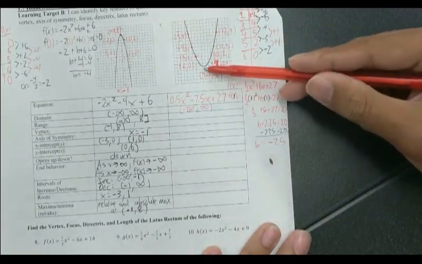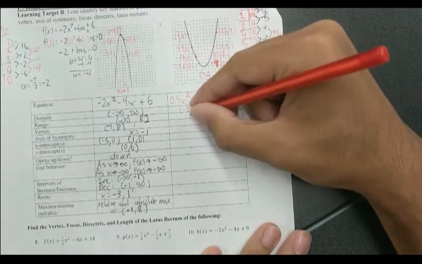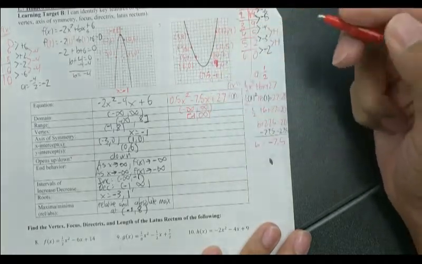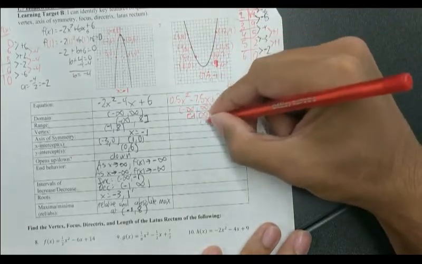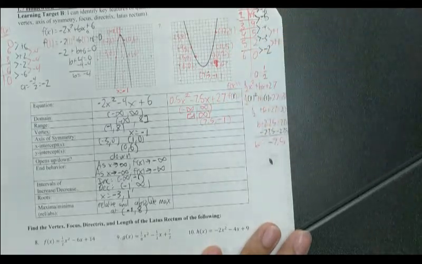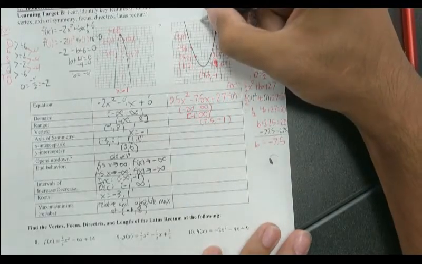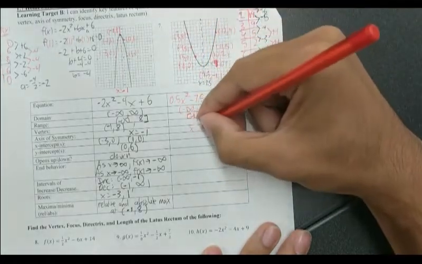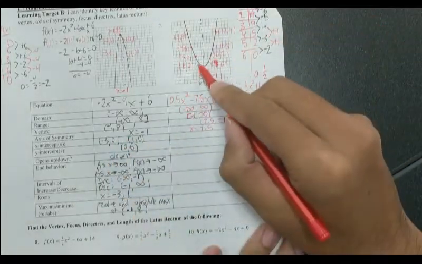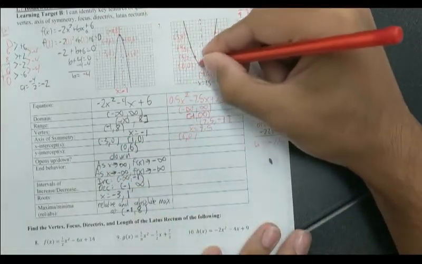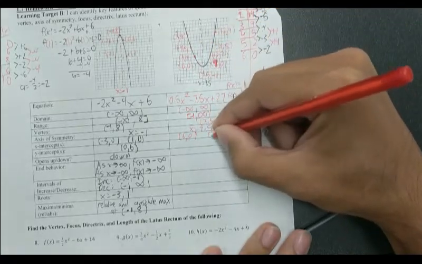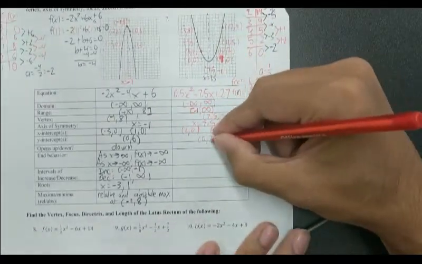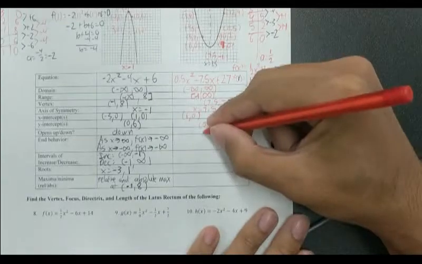Range, the lowest y value I hit is right here at -1, and I do hit that value, so bracket. Then I can go up forever, so approaching infinity. Vertex, I can see is 7.5 comma -1. Axis of symmetry, again, always goes through the vertex. So x equals 7.5. Okay, x-intercepts, I see 6 comma 0, it crosses the x-axis, and 9 comma 0. Y-intercept, I calculated 0 comma 27. Okay, this one opens upward.